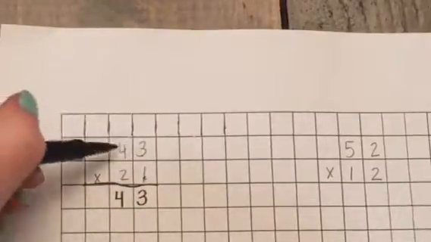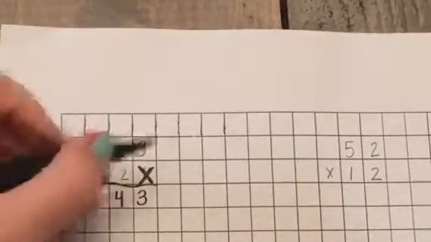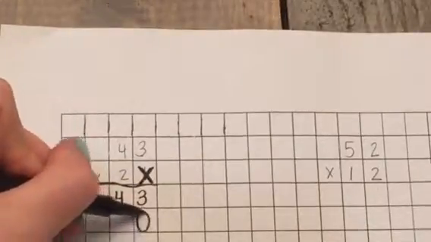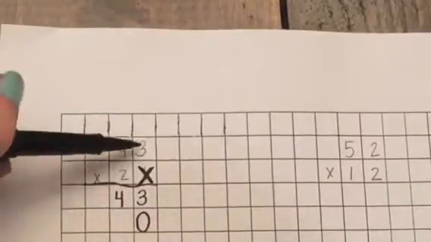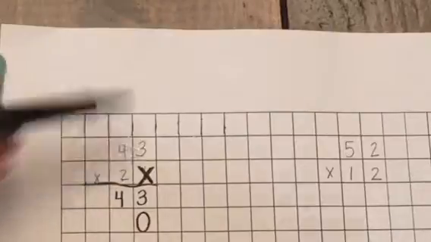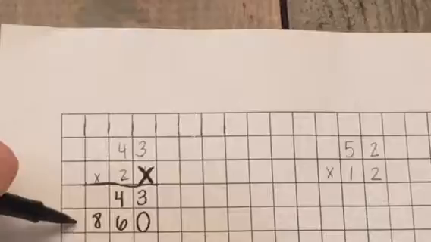So I went to the ones place, then the tens place. I'm done with that number, so now I'm going to exit out, and I'm going to put 0 the hero to hold that ones place for my next column. And again, I'm going to go back to the ones place. 2 times 3 is 6. 2 times 4 is 8.